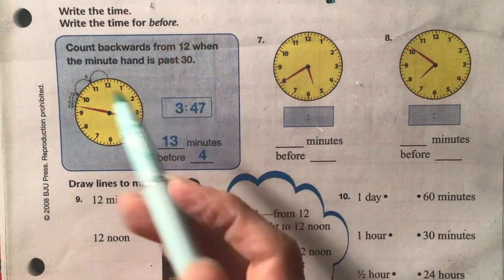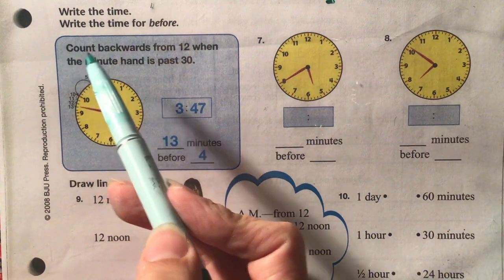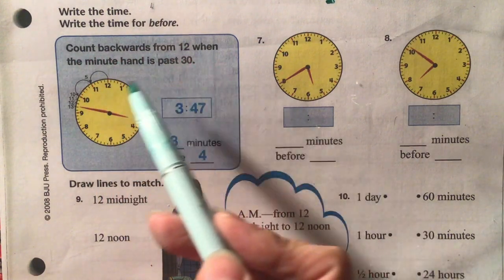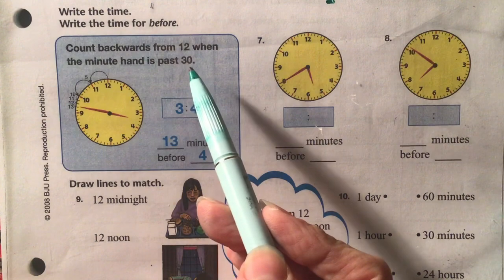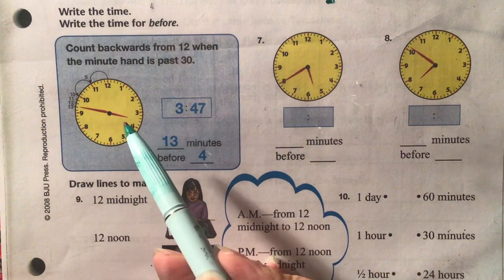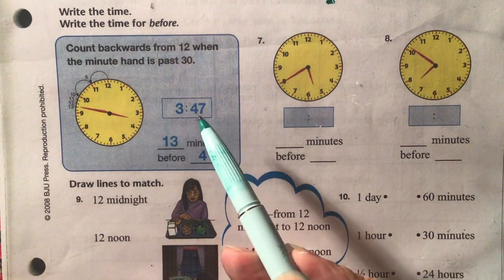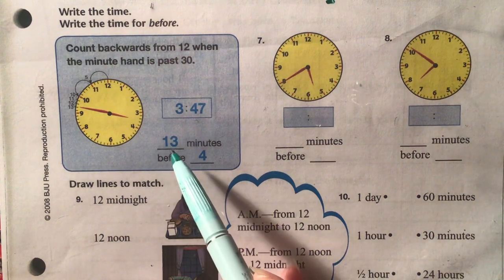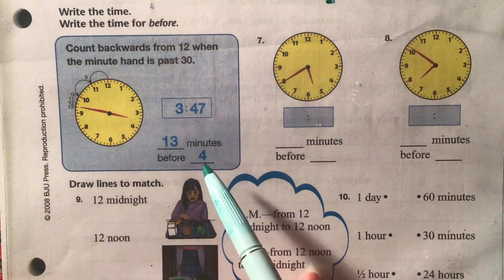So let's look at the directions. They tell us to count backwards from 12 when the minute hand is past the 30. Just like here, the time is 3:47. I can also say that it's 13 minutes before 4 o'clock.